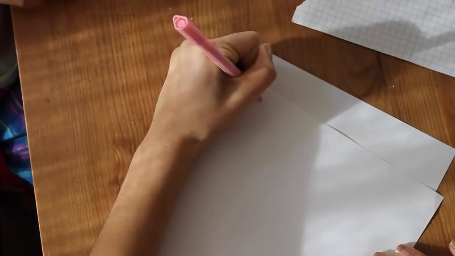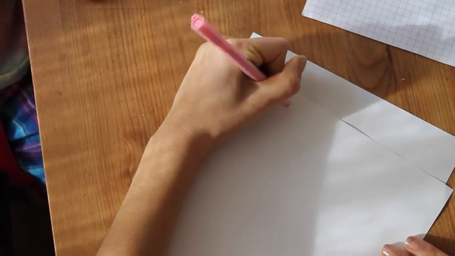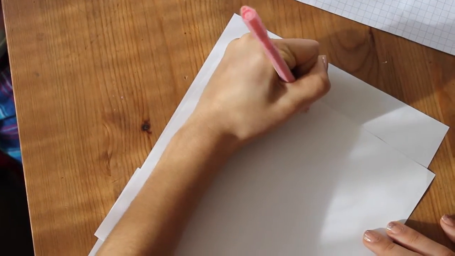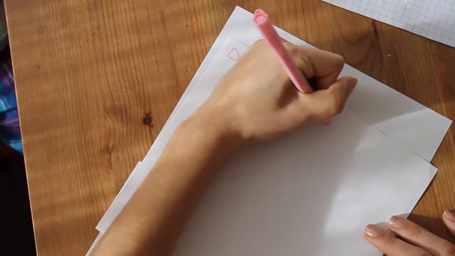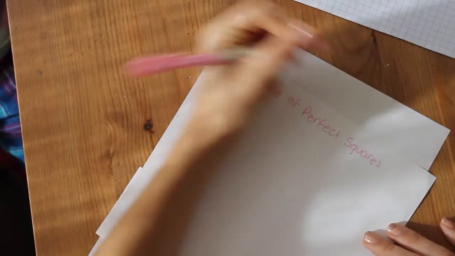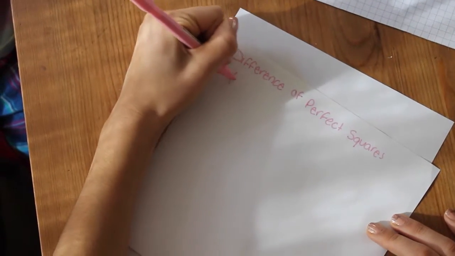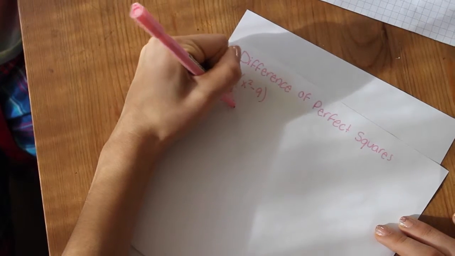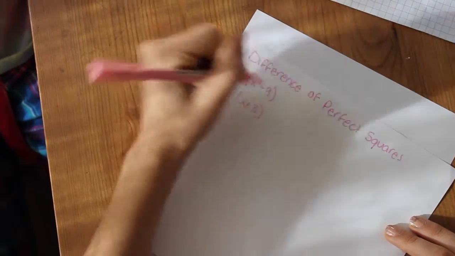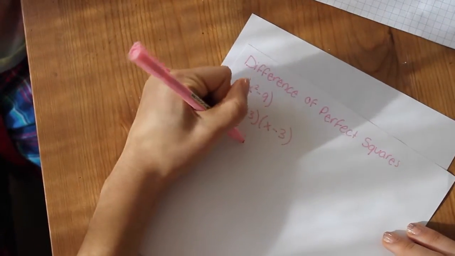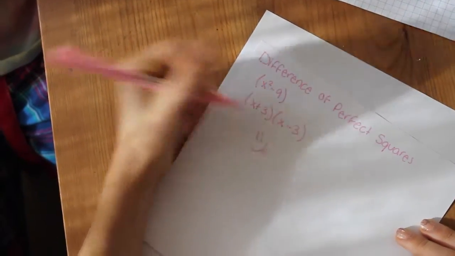When using the difference of perfect squares to factor, you need to find the square root of the x squared and the other term that is written. So for this problem, x squared minus 9, you would get (x plus 3)(x minus 3), because since there is no middle term, the two numbers chosen need to add up to 0.